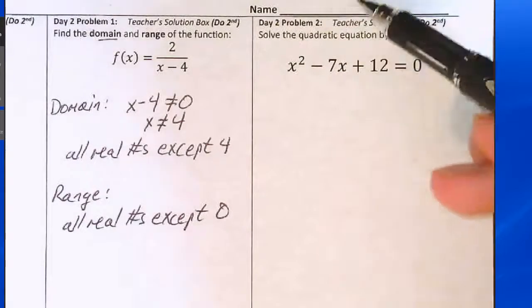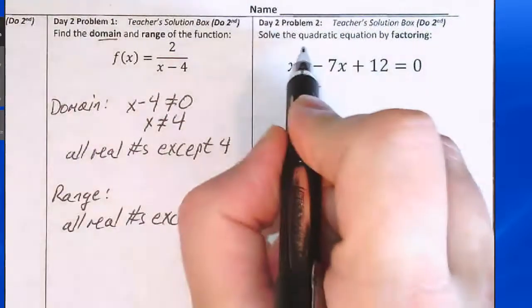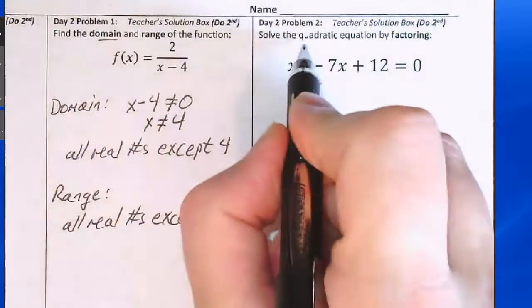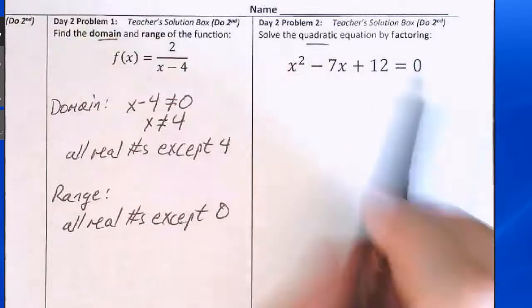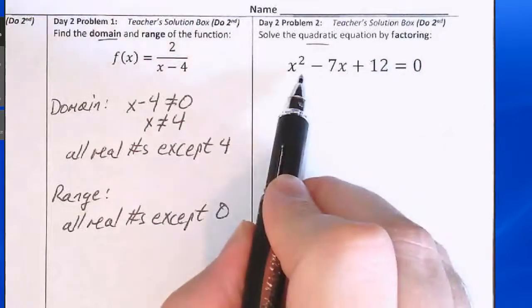Day 2, problem 2. Solve the quadratic equation by factoring. Because this equation is quadratic, its highest degree is 2, we expect to get 2 answers. And if this trinomial factors, then factoring can be used to find those answers.